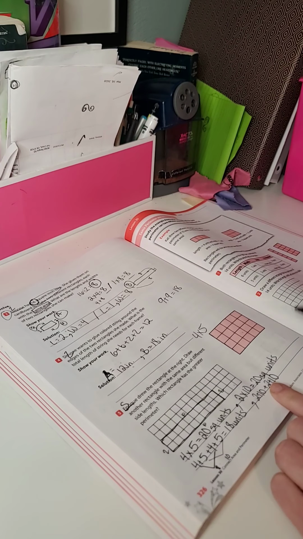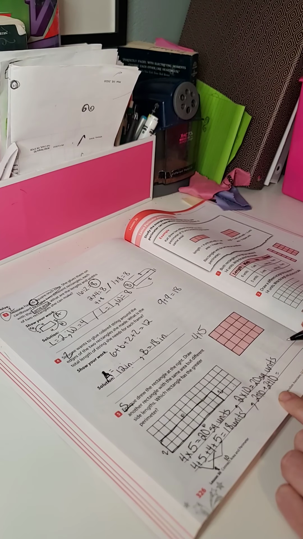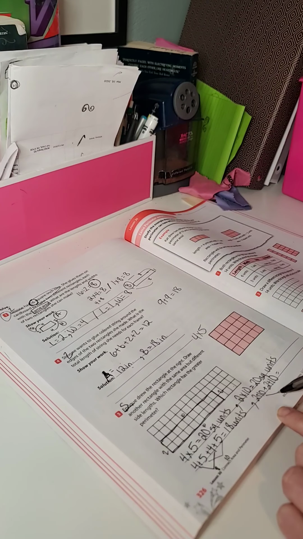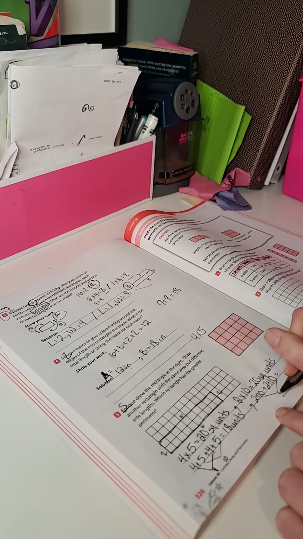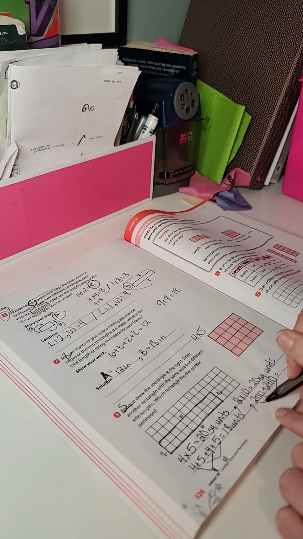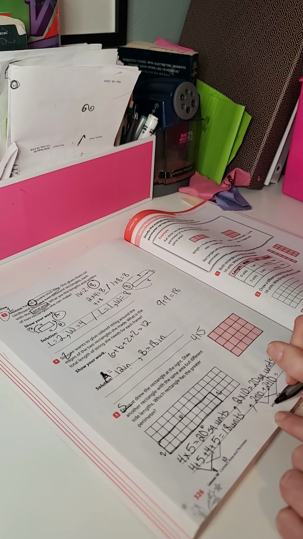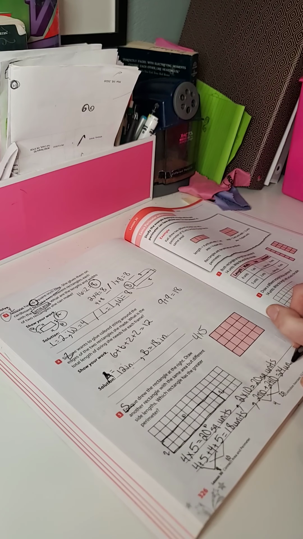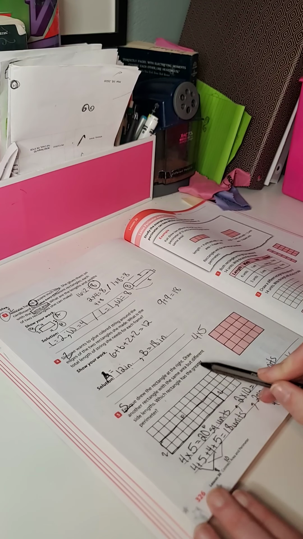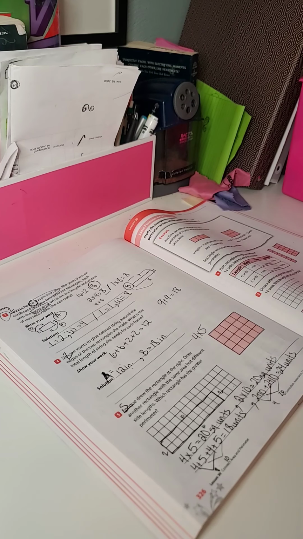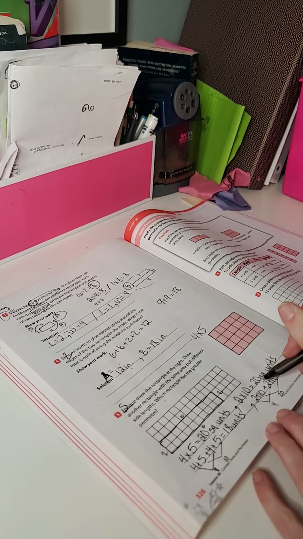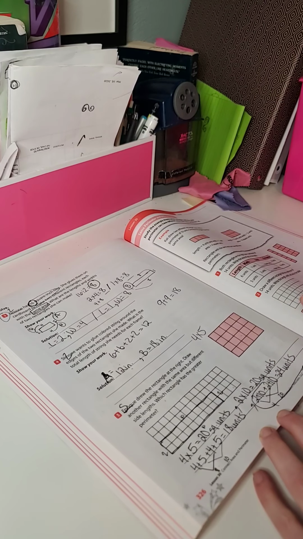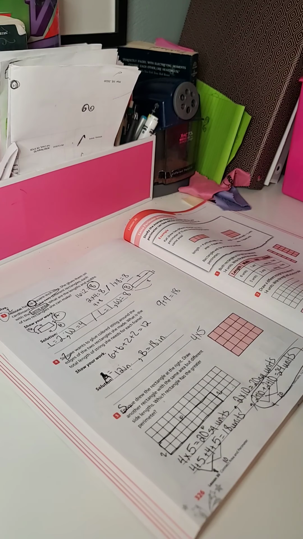If you're like me, 10 and 10, I know that is 20. Add the 2 and the 2, which is 4. 24 units. So we're going to circle the one which has the greater perimeter, the bigger perimeter. That's going to be this one at 24 units.